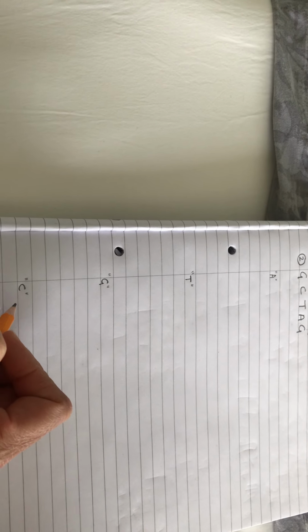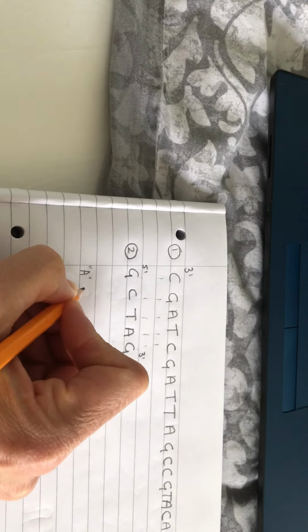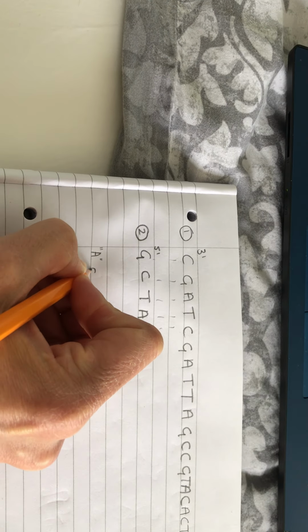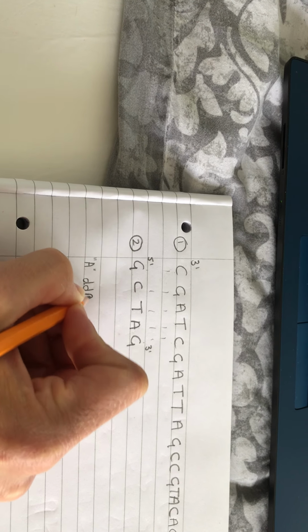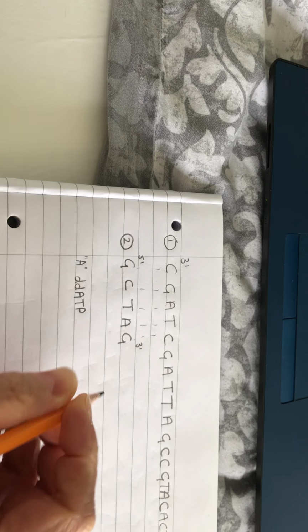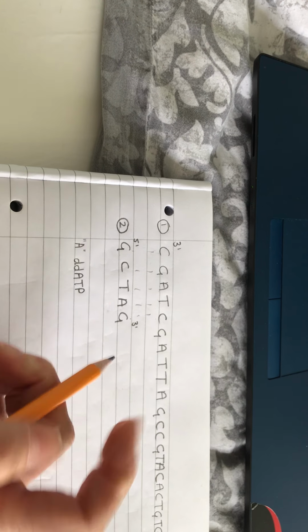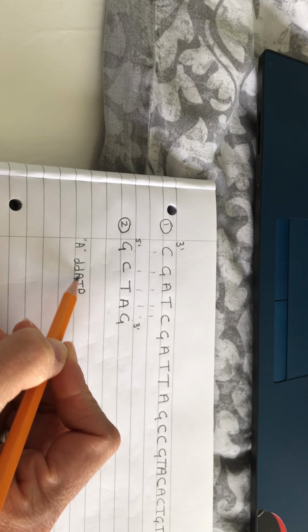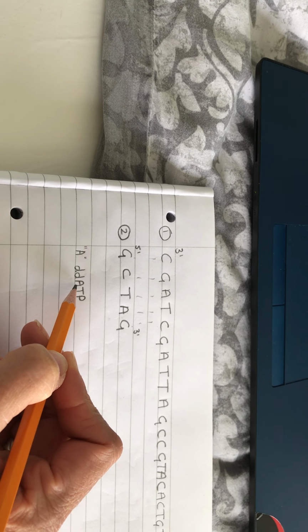We notice the first one I've put here has A, T, G and C. So for A, the analogue is ddATP, and it's going to stop the sequence any time that A would be put in place.